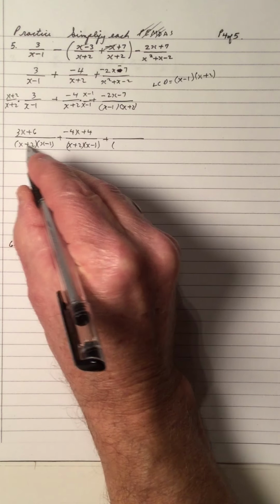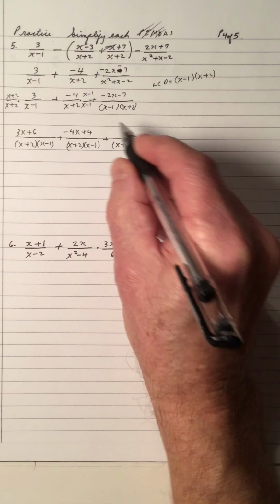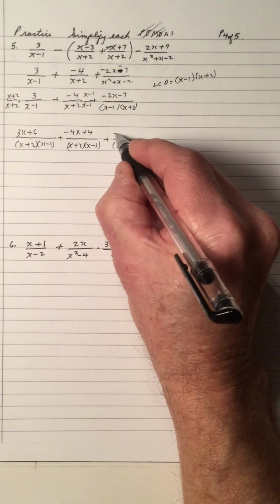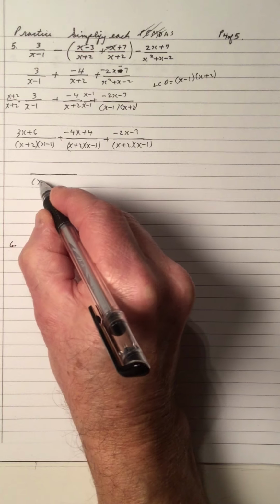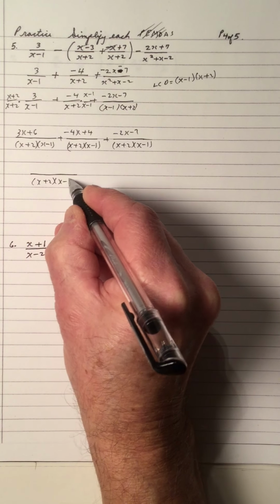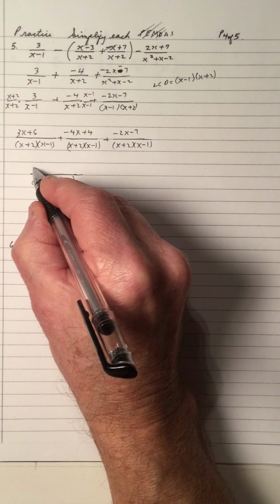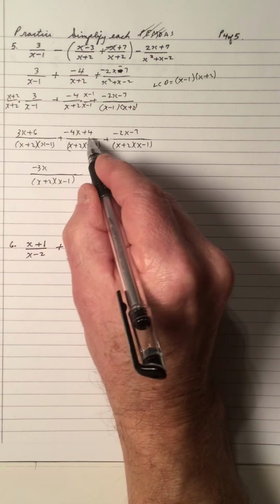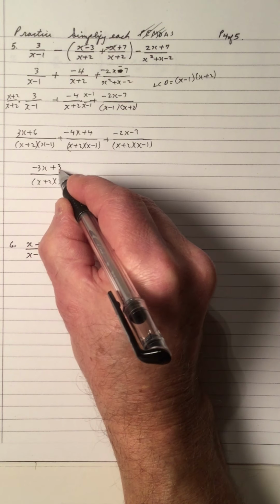The common denominator, I'm going to keep all the denominators the same. Even though I got an x minus 1, x plus 2, keep them in the same order. And we have a common denominator of x plus 2, x minus 1. And we add 3, negative 1, negative 3. Negative 3x, 10. 6 and 4 is 10. Subtract 7 is plus 3.